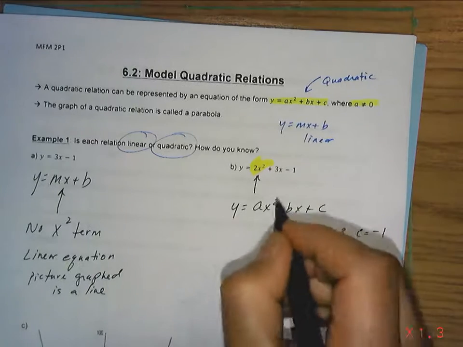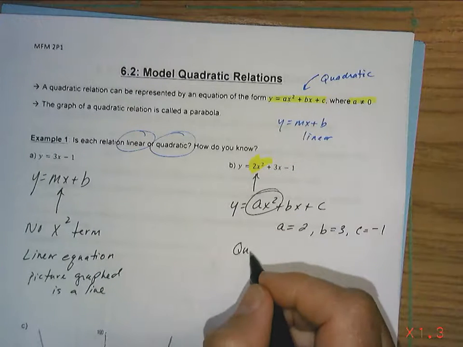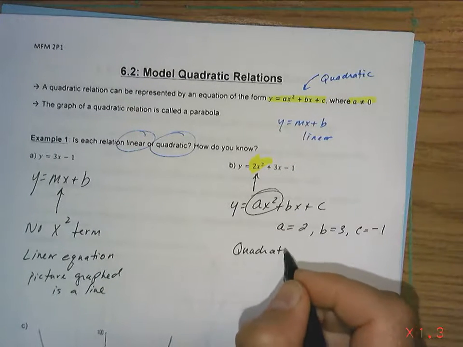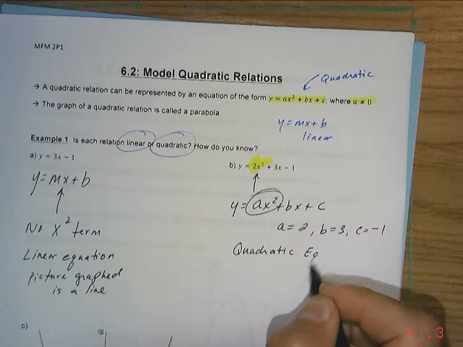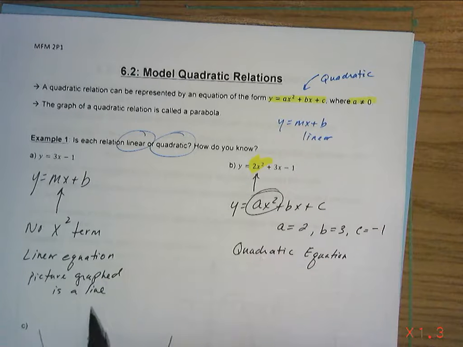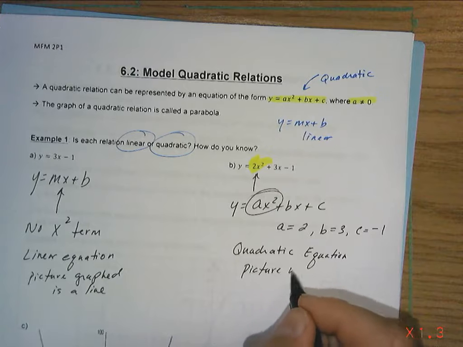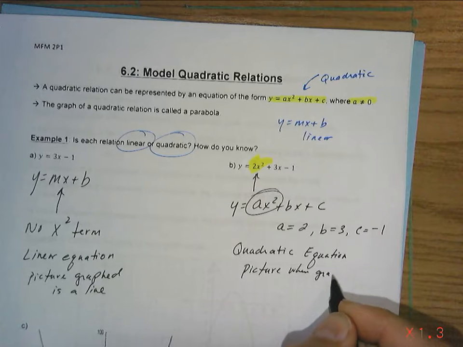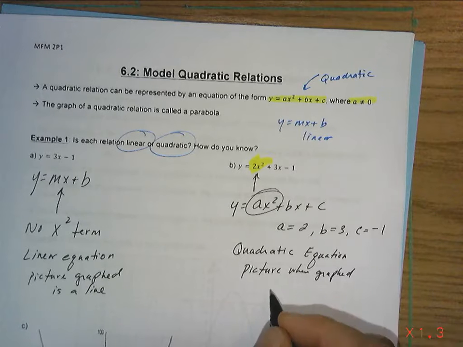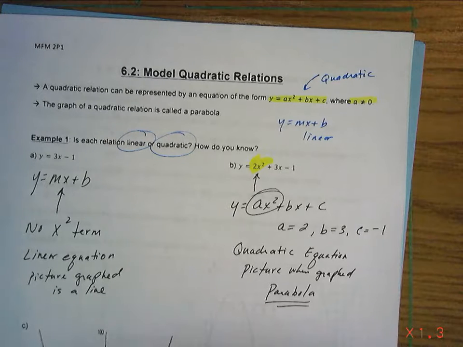What's important here is that this is a quadratic equation. It's an equation because it's in the algebraic form. And if I was to do a picture of this, the picture, when graphed, is going to be called a parabola. That's all there is to this.